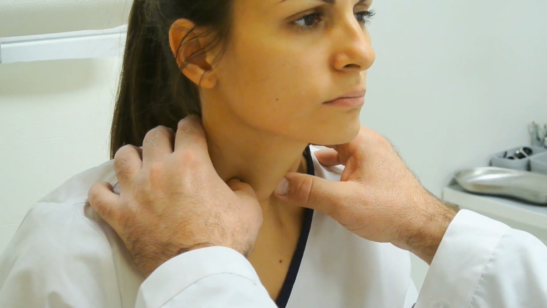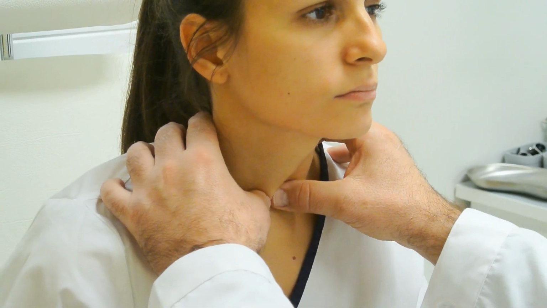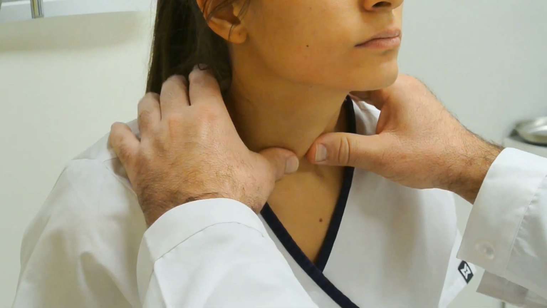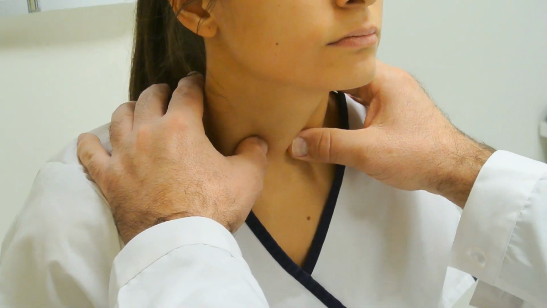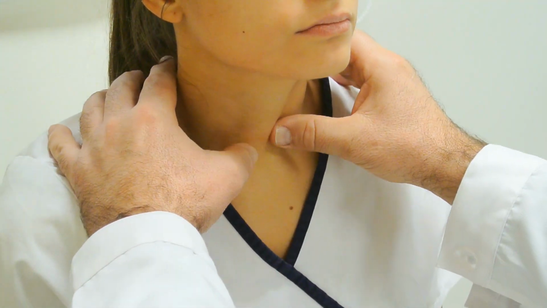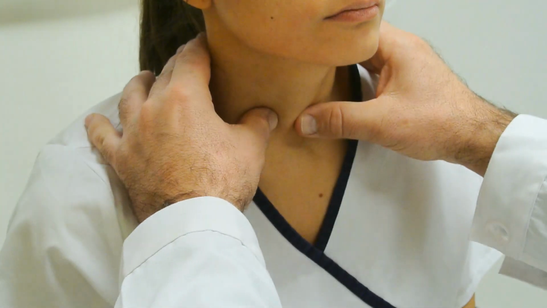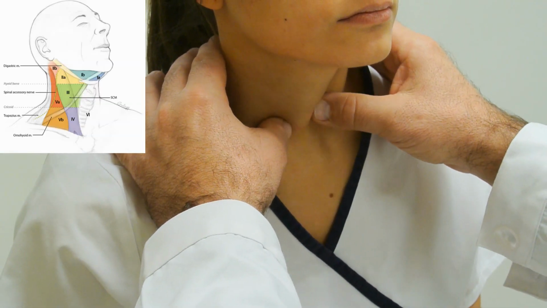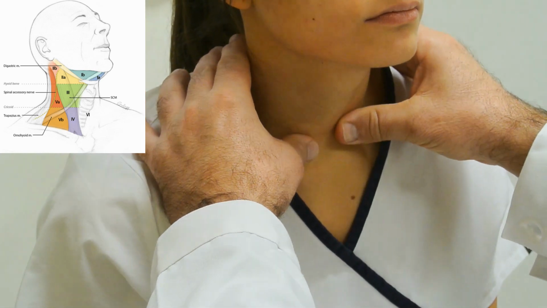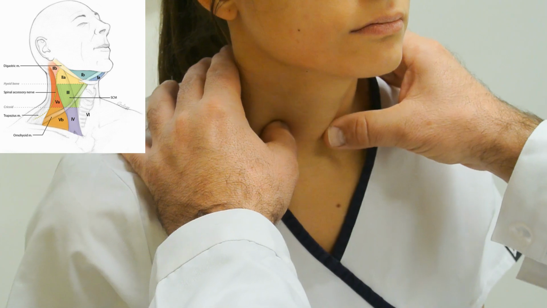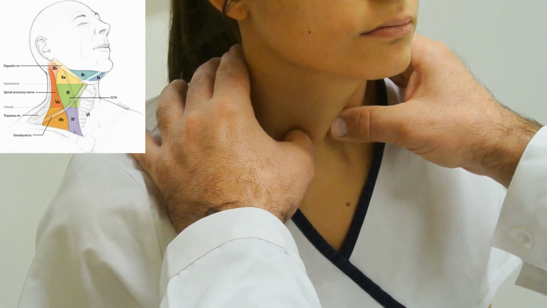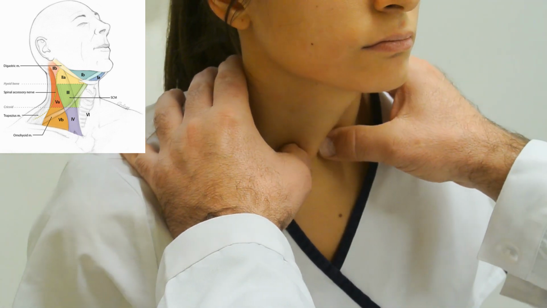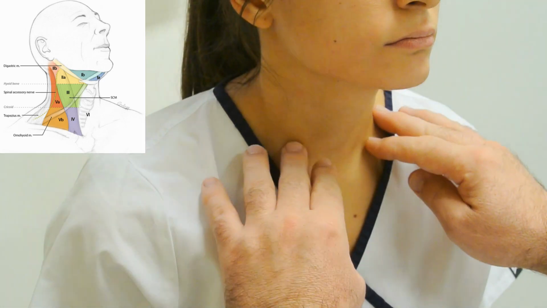If any lumps are palpated, they should be well assessed. We should ask the patient to swallow and palpate any mass lesions. In case the mass moves as the patient swallows, it means that the mass is either attached to the thyroid gland itself, or it is the thyroid that we palpate, or any mass lesions inside the thyroid gland. So it is important to ask the patient to swallow while we are examining the anterior compartment of the patient's neck.